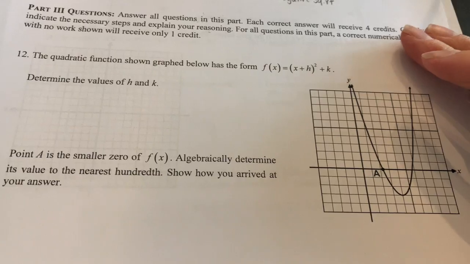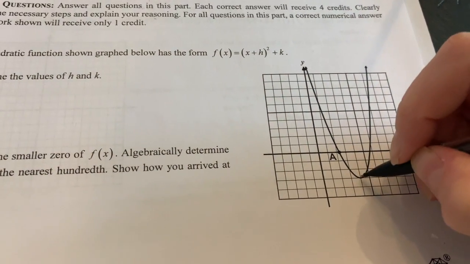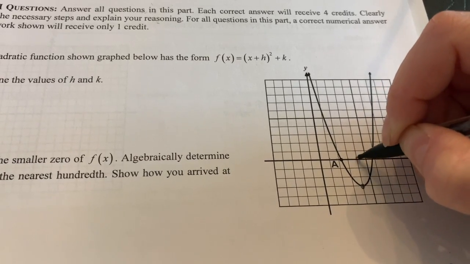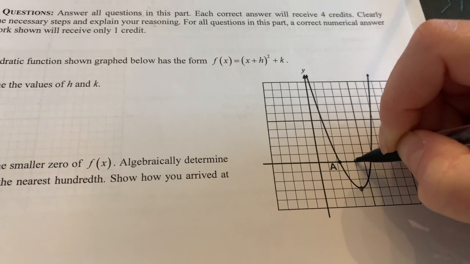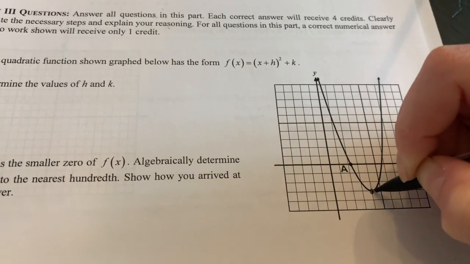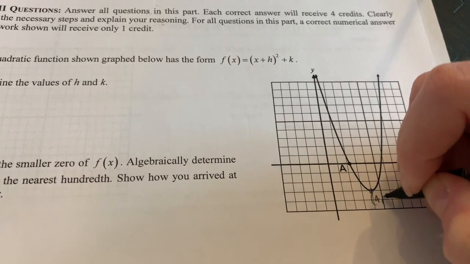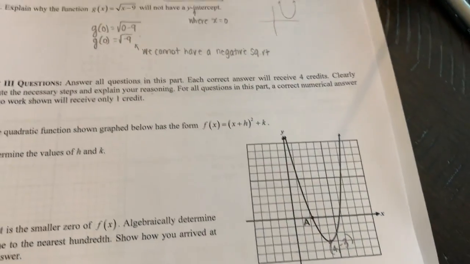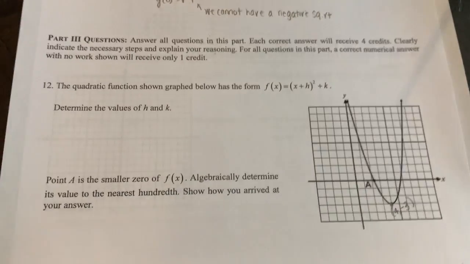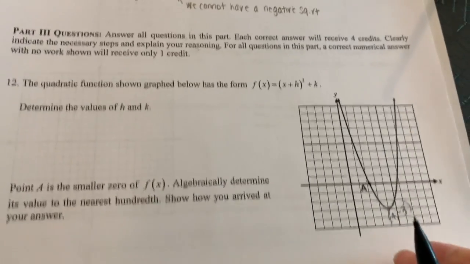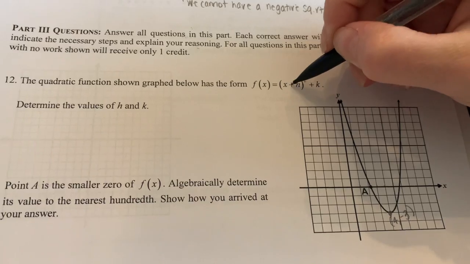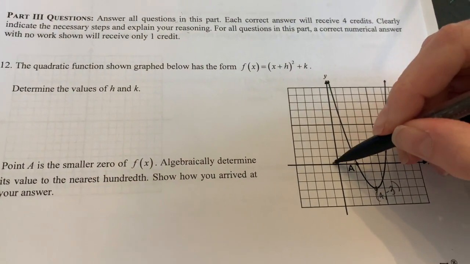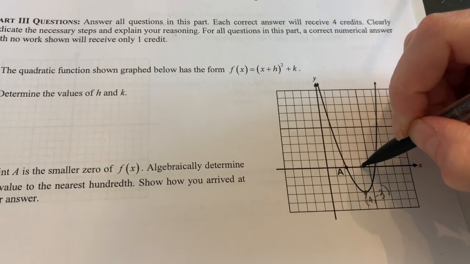So what we have here is our turning point. So this is 1, 2, 3, 4, and down 1, 2, 3. So this is 4, comma negative 3, sorry. That's my turning point. Okay, but just keep in mind that when we're looking at a parabola, it's x plus h, okay? So it's been shifted. So it's been shifted to the right 4 times.